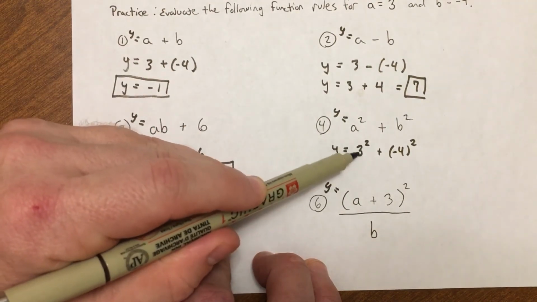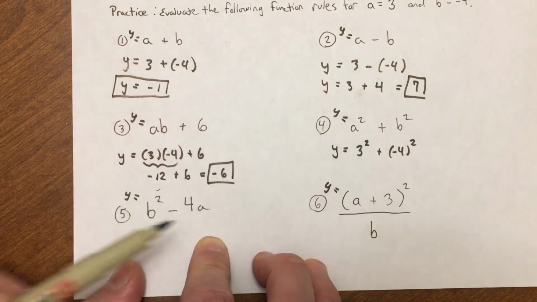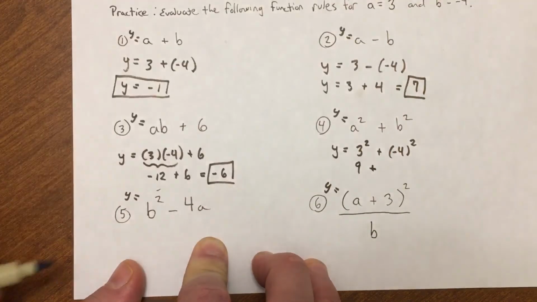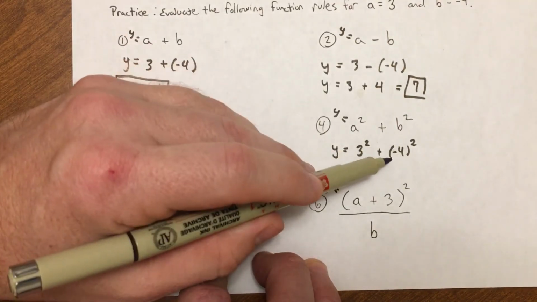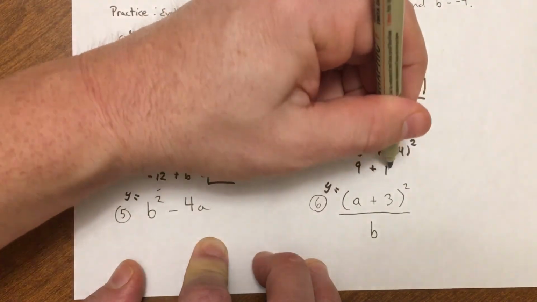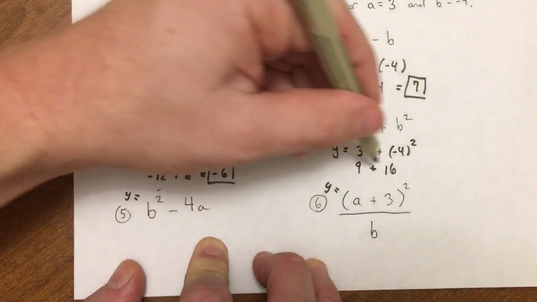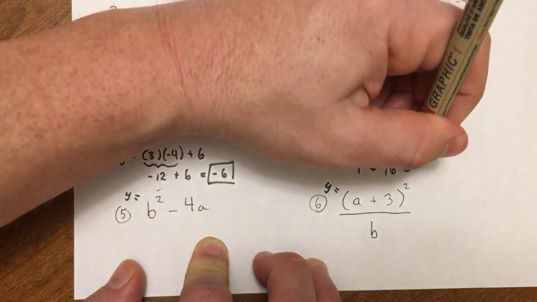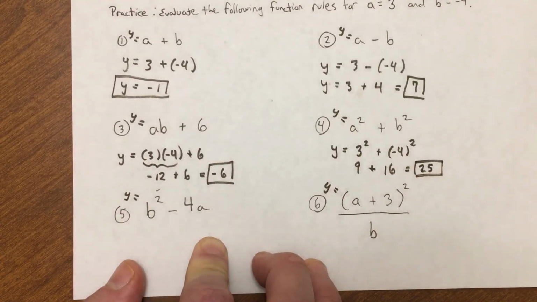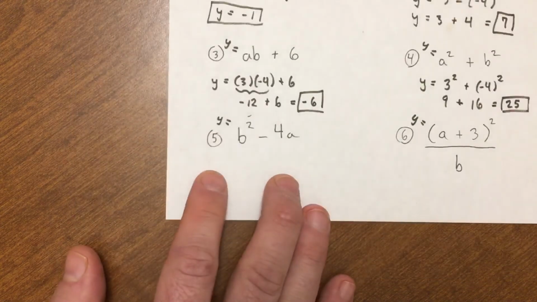It's the repeated multiplication of the base number. So 3 times 3 would give you 9. Then this would be negative 4 times negative 4, which gives you 16. So 9 plus 16 gives you 25. So there's your answer for that one.